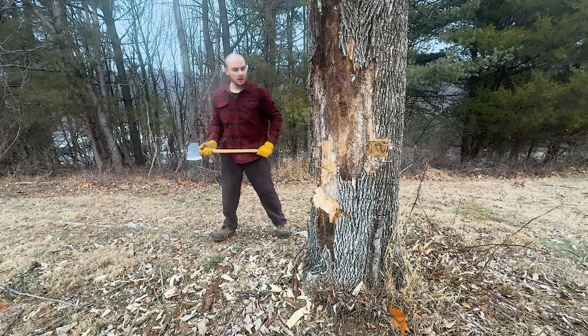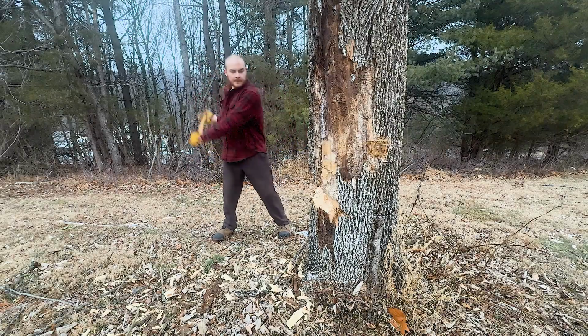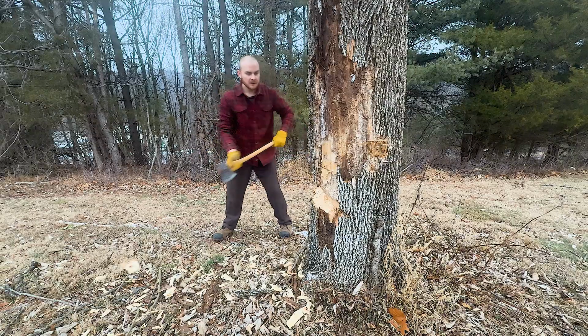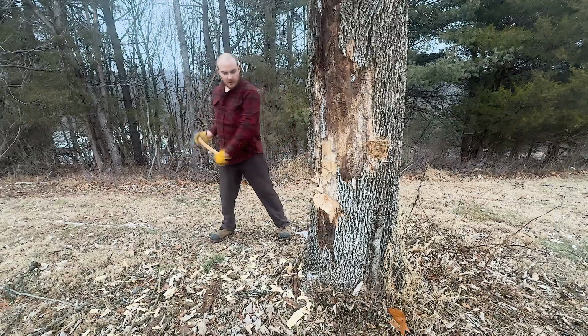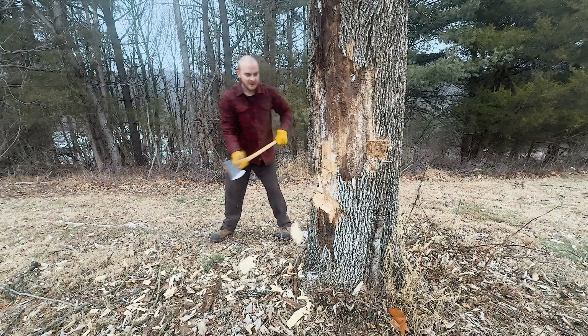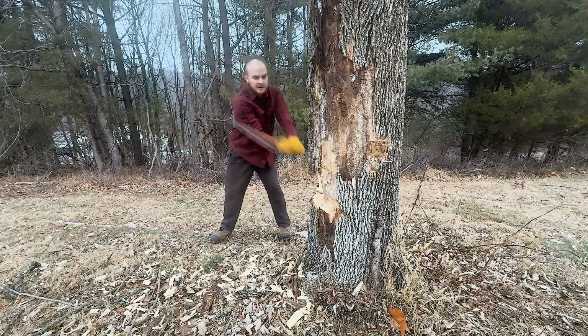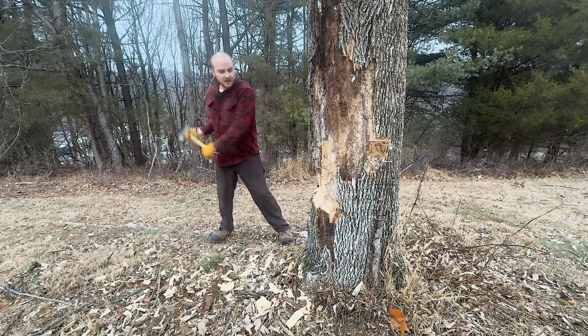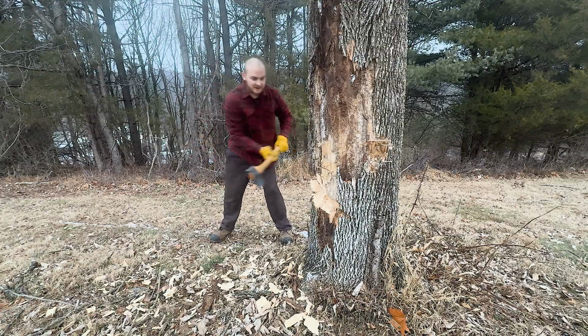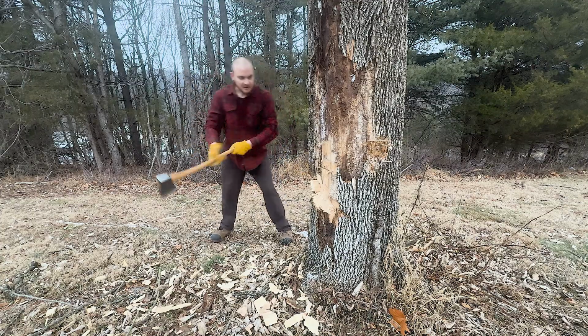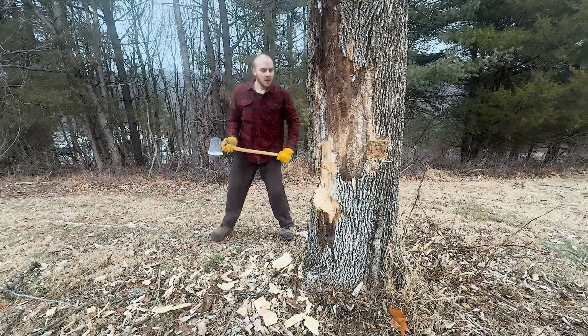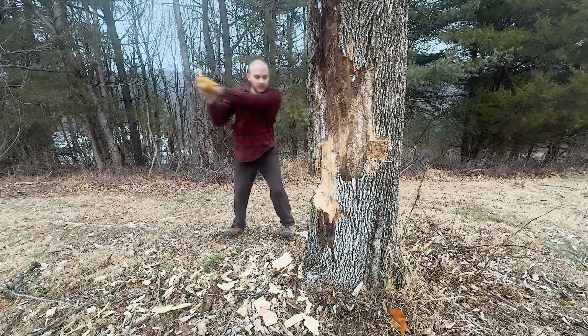So now that we got the basic face cut in, it's time for the fun part where we expand it out and pop some fairly big chips. A few moments later.